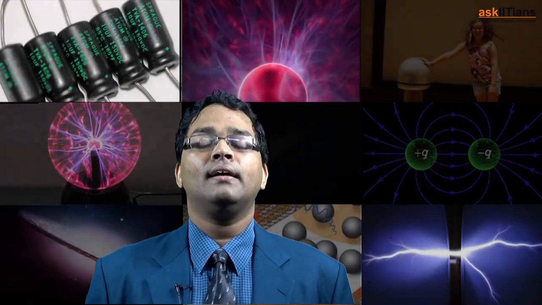So lastly, we will just try to go over what exactly is a Van de Graaff generator. A Van de Graaff generator is nothing but a generator which produces charges. It uses the electrostatic potential and the repulsion of charges to determine the amount of charge that can be produced.